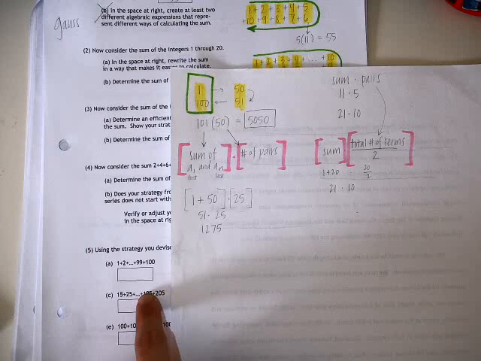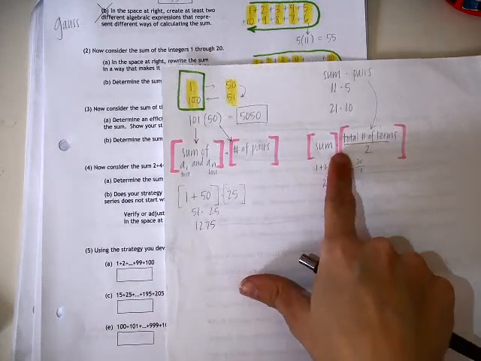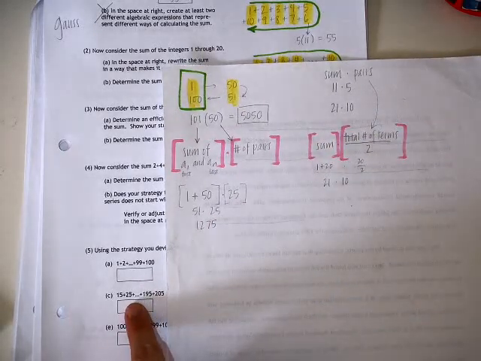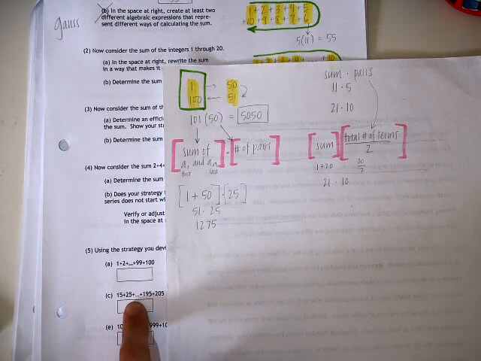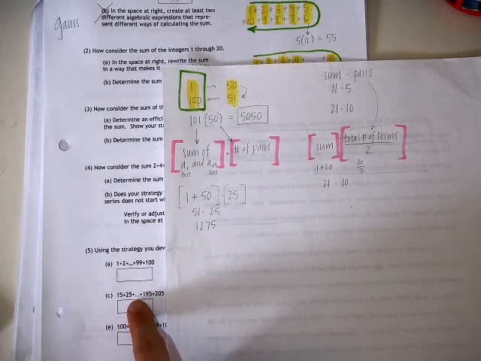So channel your inner Gauss. How can you predict how many terms letter C is going to have? And how can you generalize your formula to make a problem like letter C work? Take some time to think on that. And again, if you come up short, if you're really not sure what to do, then the next video will explain. But try to take this opportunity on your own to think for yourself a little bit. Channel your inner Gauss. See what you come up with.